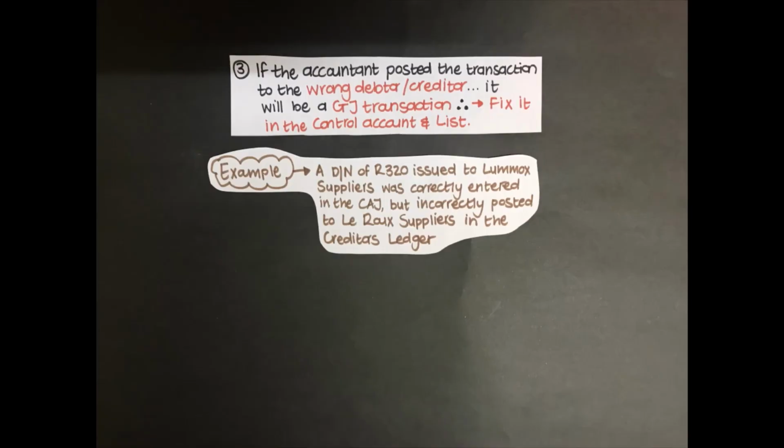Rule number 3. If the accountant posted the transaction to the wrong debtor or creditor, it will be a general journal transaction. So we have to fix it in the control account and the list. Let's look at this example. A debit note, remember debit notes go to the CAJ, of 320 Rand was issued to Lumox suppliers. In other words, we sent goods back to Lumox suppliers. It was correctly entered in the CAJ, but it was incorrectly posted to Leroux suppliers in the creditors ledger. So we debited the wrong creditor.